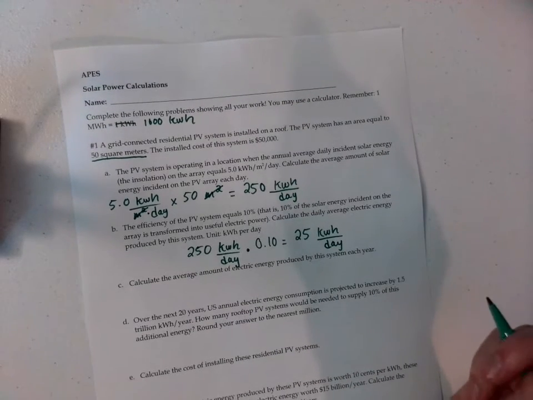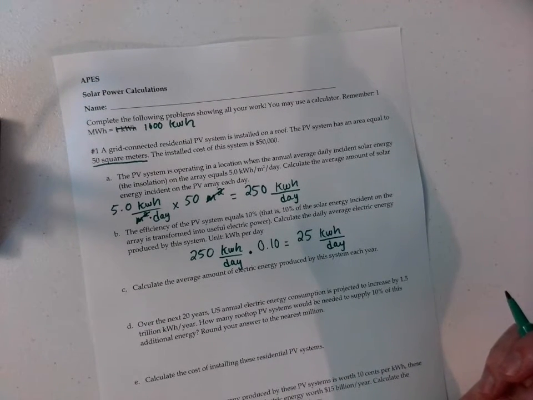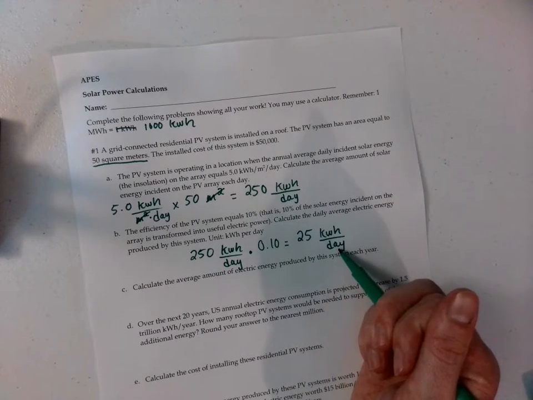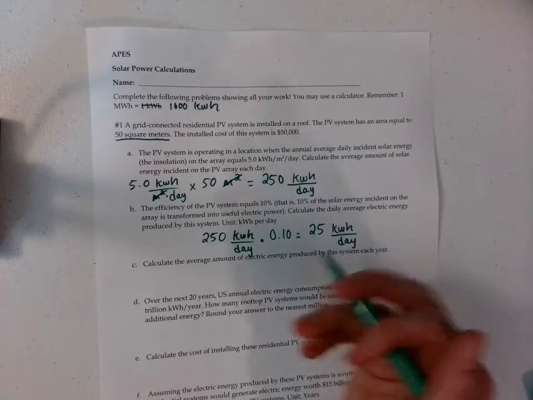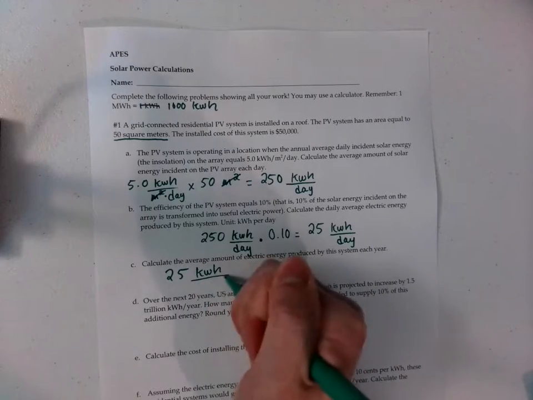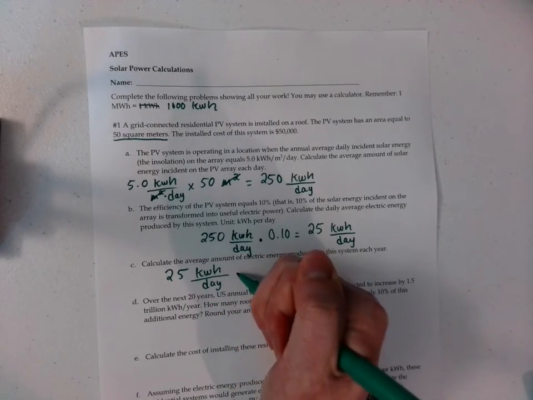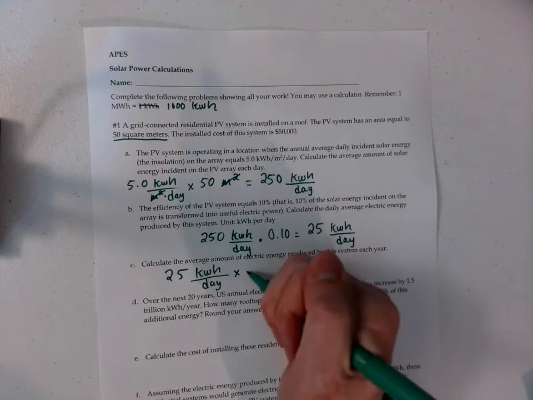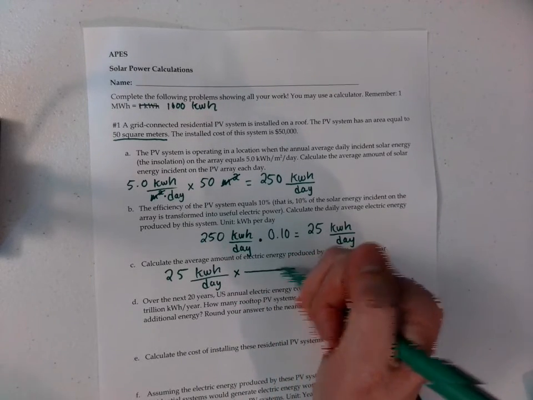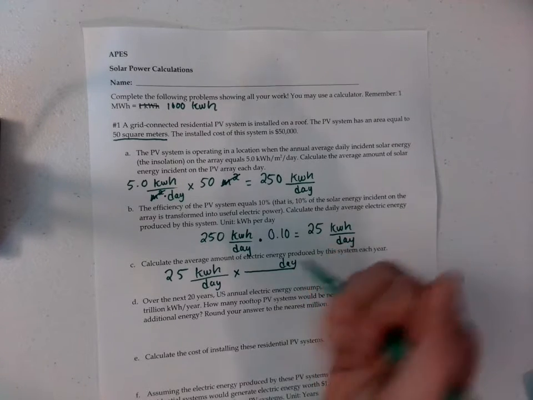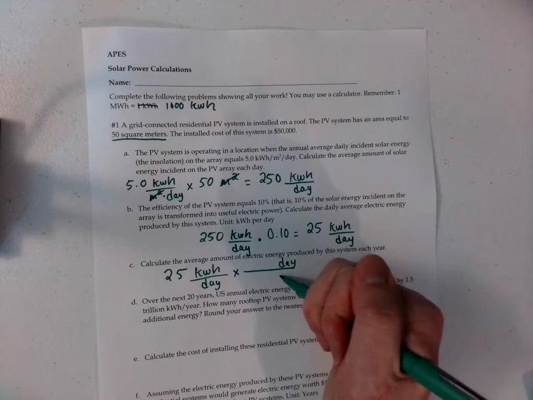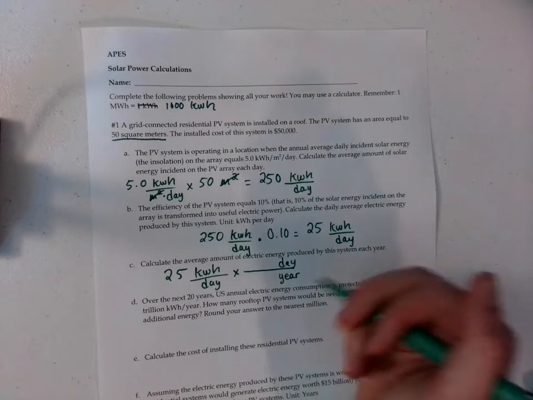It's ridiculous. Alright, calculate the average amount of electric energy produced by this system each year. So if this is 25 kilowatt hours per day, we just need to convert this into a year. So we're going to do 25 kilowatt hours per day, and multiply it, and I'm going to do the whole factor label thing so that I can show you how the units would cancel out. So you would put day up here because you want the day to cancel out with this day up here, and then you would put year on the bottom.